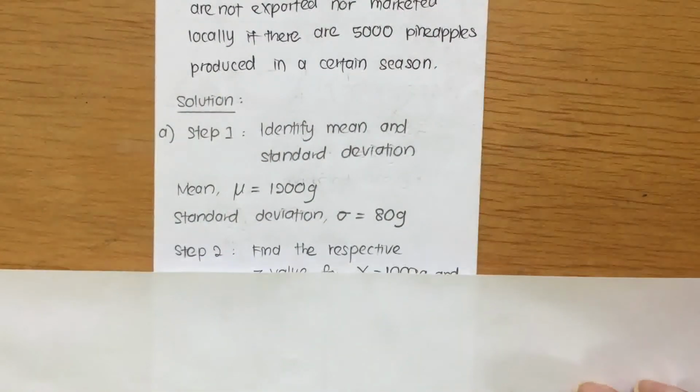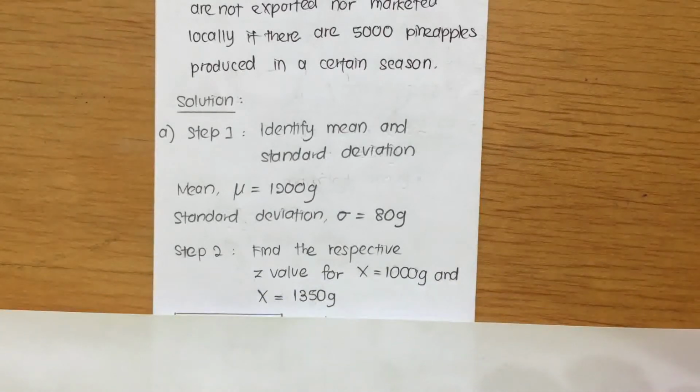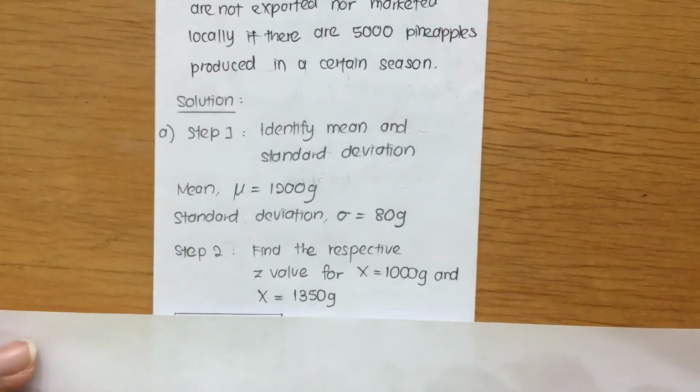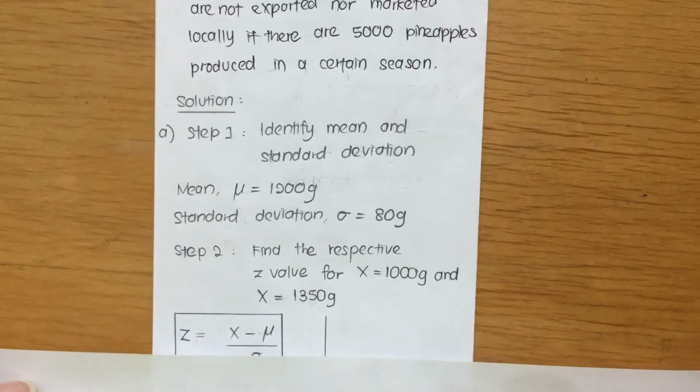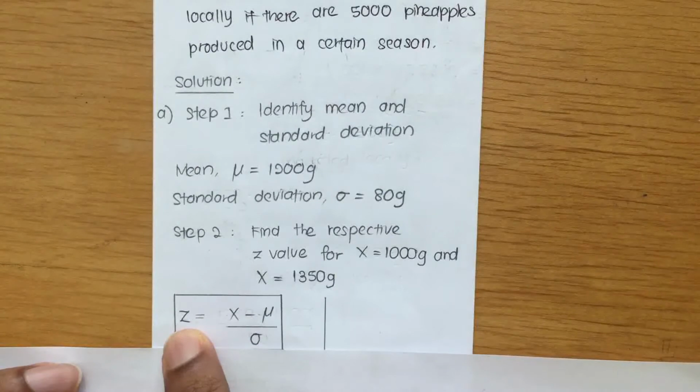So step 2, find the respective z value for x equals 1000 gram and x equals 1350 gram. In this case you have two x values, so you need to find the respective z values over here. So this is the formula to find the respective z value: z is equal to x minus mu divided by sigma.